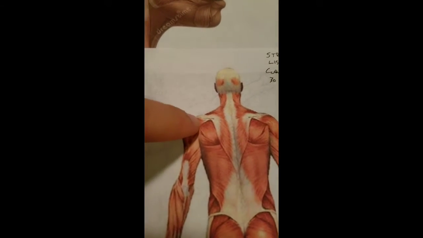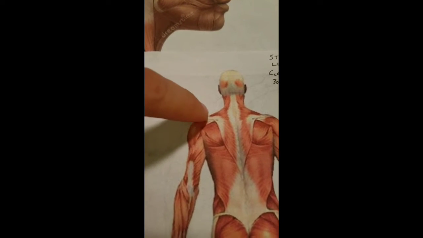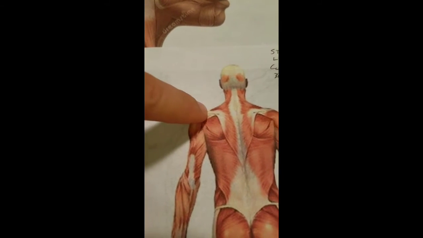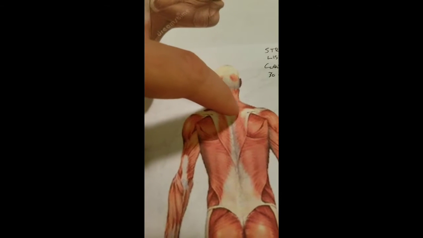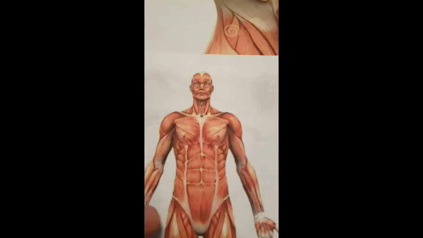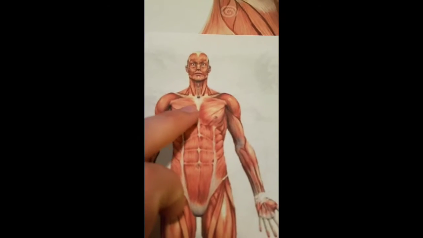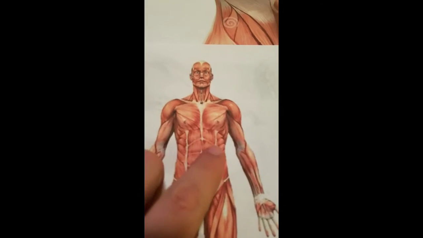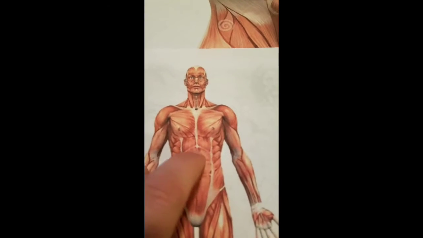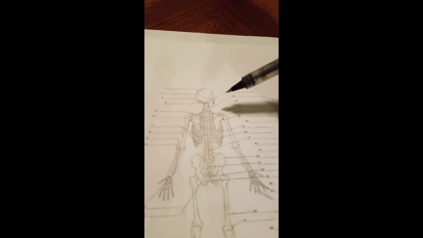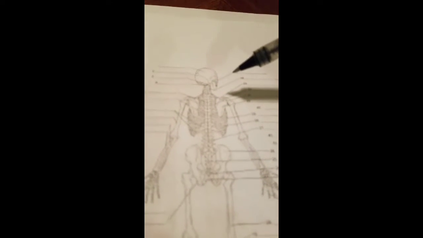And finally, you have your trapezius muscle, which runs down from the neck to the top of the shoulder, top of the back. Your diaphragm is located under your lungs, behind the rectus abdominis muscles. Now we're going to move on to the skeletal system. To start off, we're going to go with the spinal vertebra.